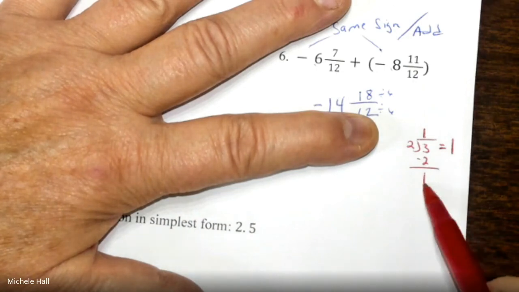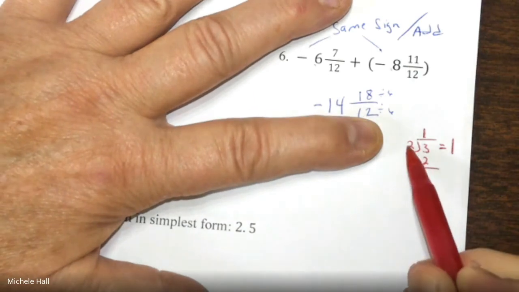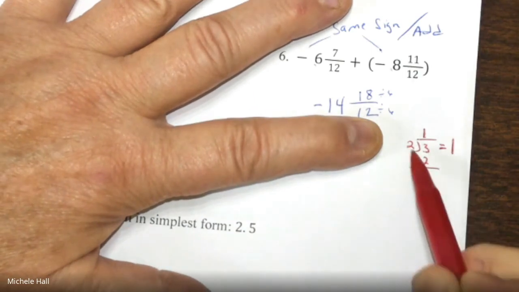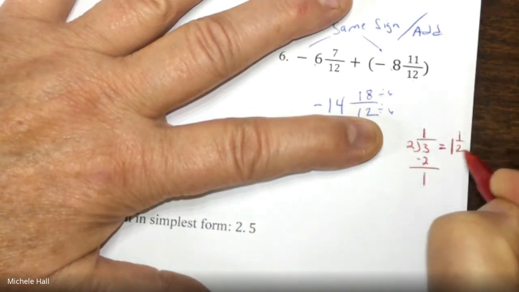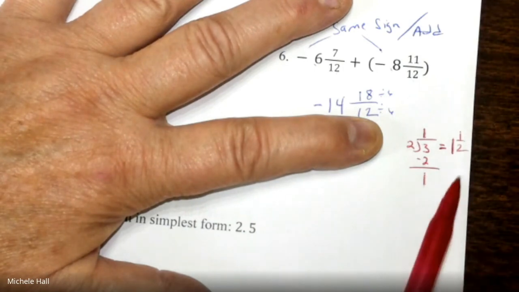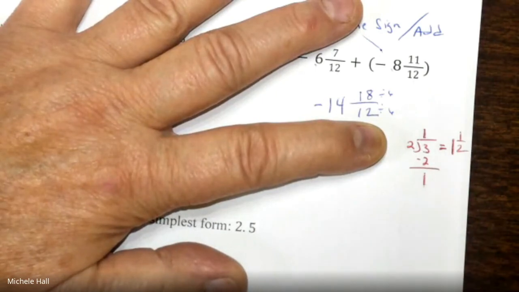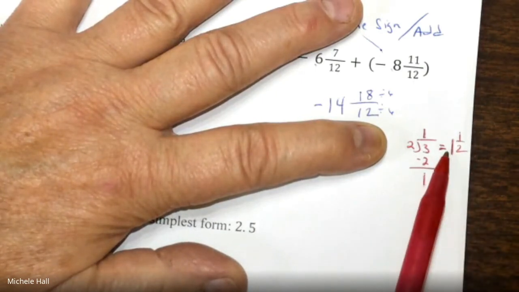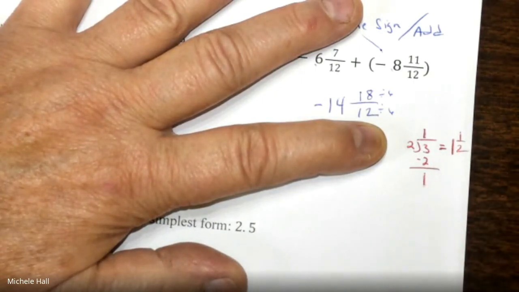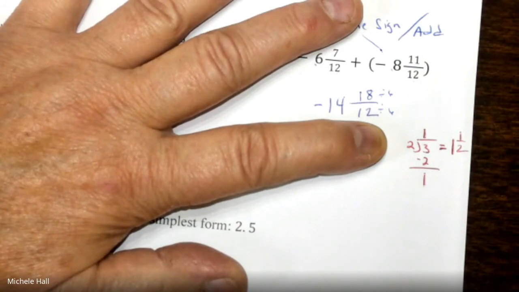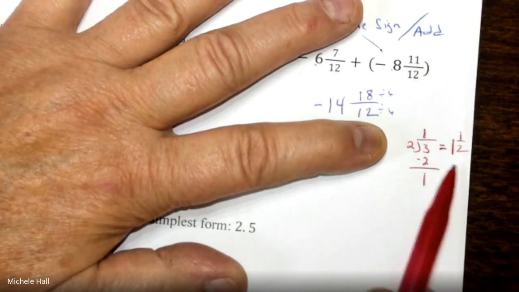You take your 1, your remainder, and you put it over the divisor. So it's going to be 1 over 2. It should still have the same denominator as when it was an improper fraction. And you can test it. Change it back to an improper fraction in your head. 2 times 1 is 2, plus 1 is 3/2. You can check your work. So that's how you change an improper fraction back to a mixed number.